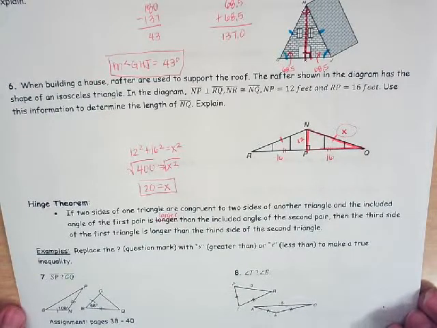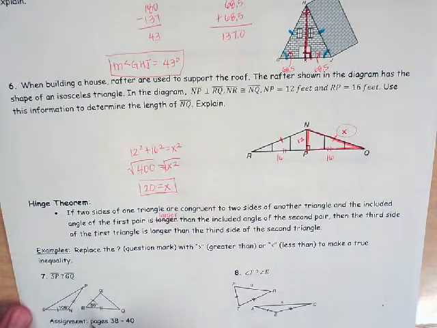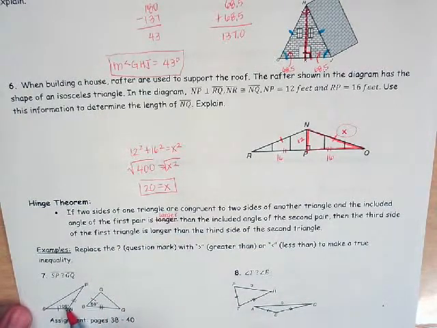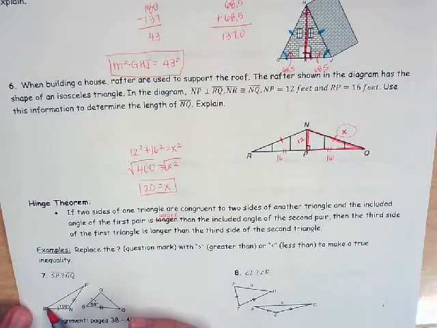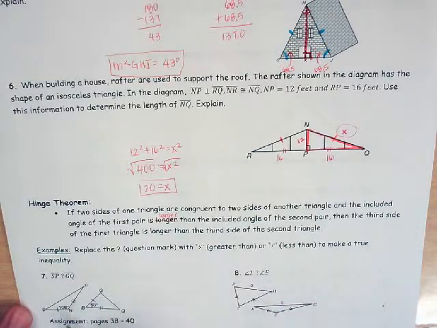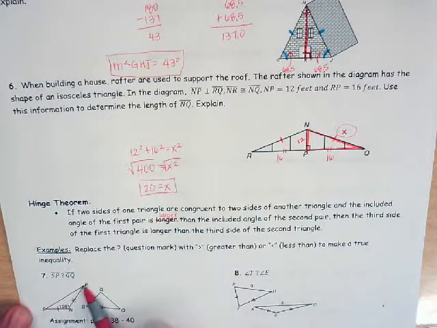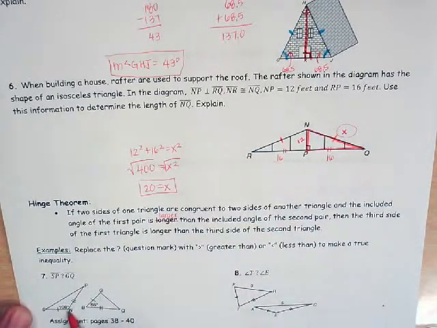So we need to draw this. We're trying to decide, we're going to replace the question mark with a greater than or less than to make a true inequality. So we need to decide, is SP bigger or GQ bigger? But we have this theorem that says if this angle is bigger than that one, the included angle, then this side is bigger. So we're going to replace the question mark with a greater than sign. Okay.